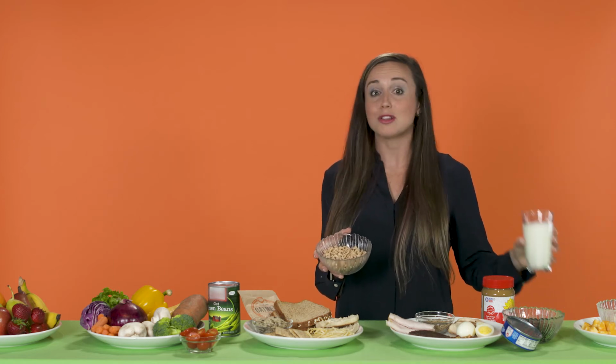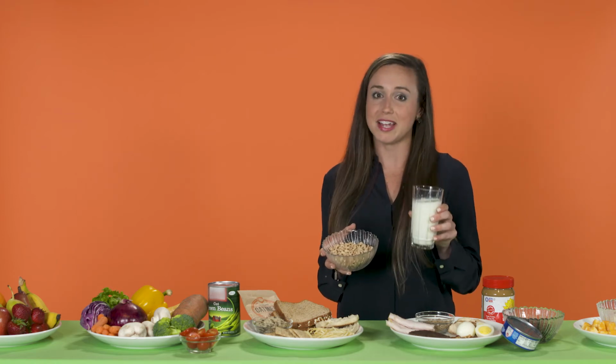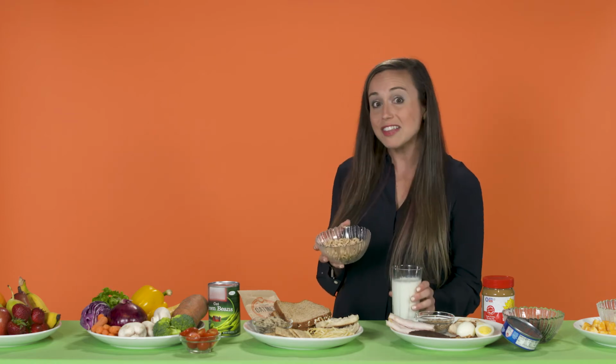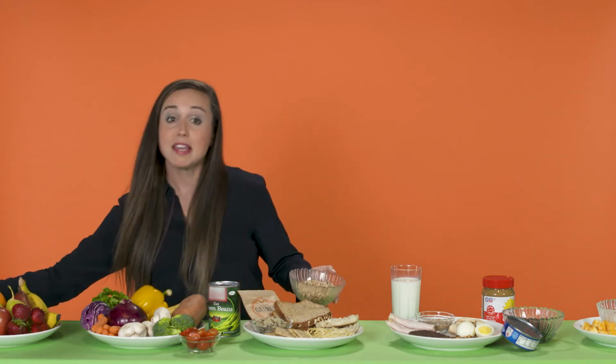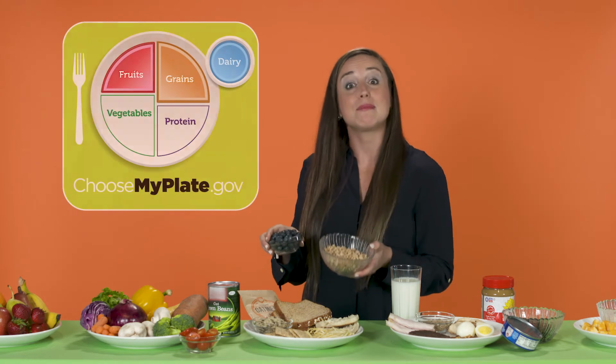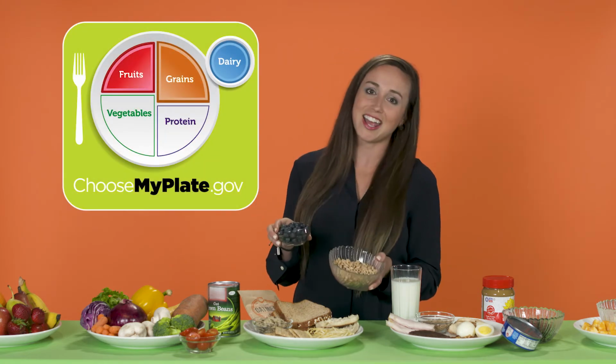First, I could add some low-fat milk to this cereal. This would give me 2 food groups, dairy and grain. I could then go ahead and add maybe some fruit on top, some strawberries, maybe even some blueberries. This would give me 3 food groups. I have fruit, grain, and dairy.